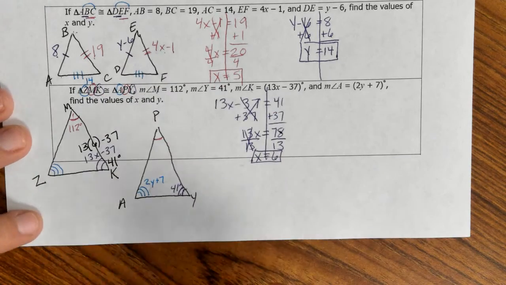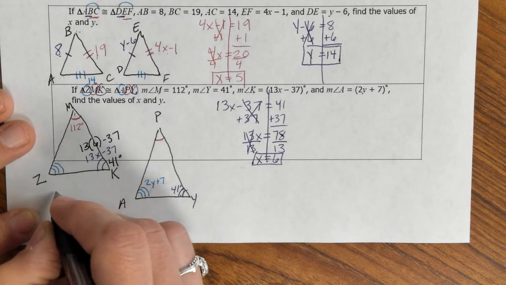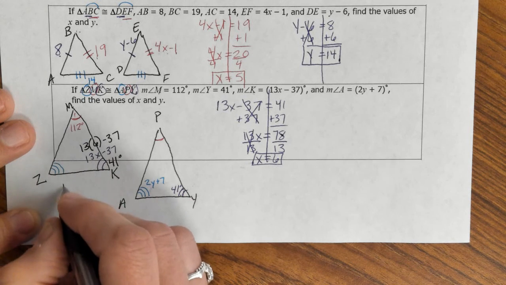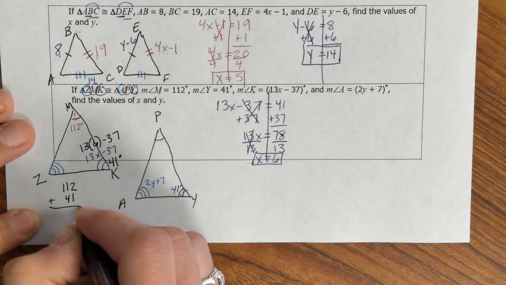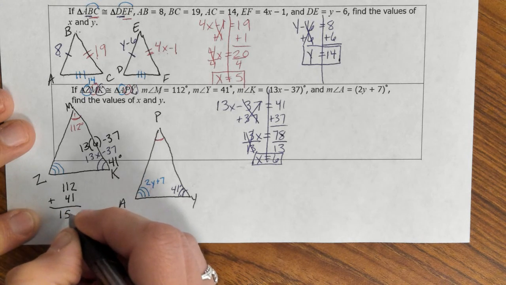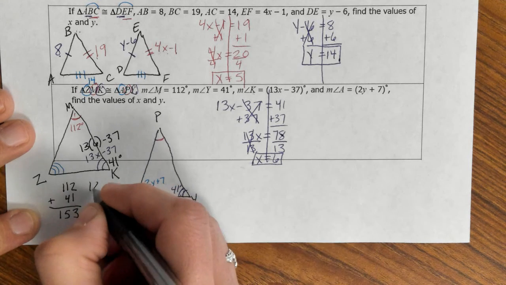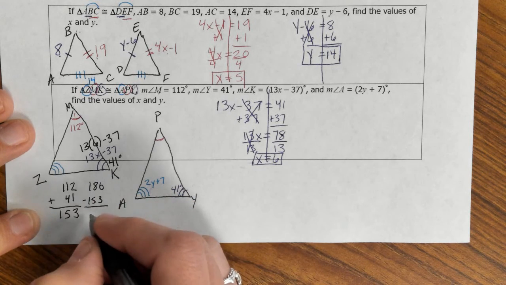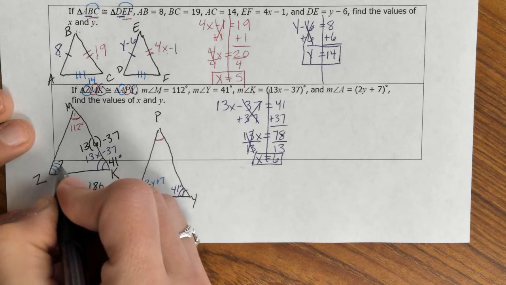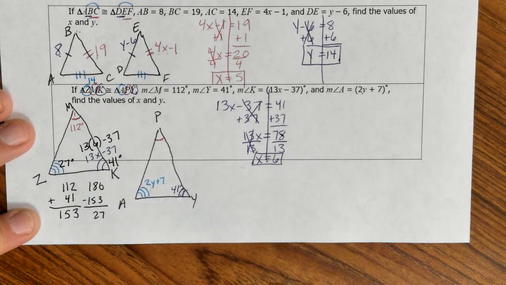degrees. So now I have to use my Triangle Sum Theorem, 112 plus the 41. We add those together. We're going to get 153. Subtract it from 180, so we can get our third angle there. We get 27. So this guy is 27 degrees.